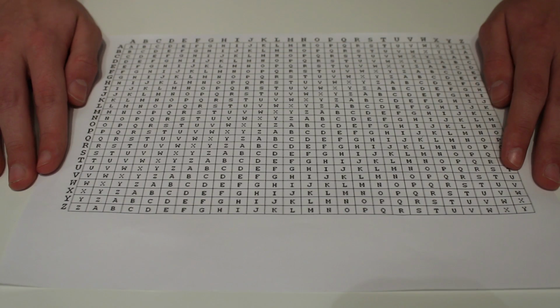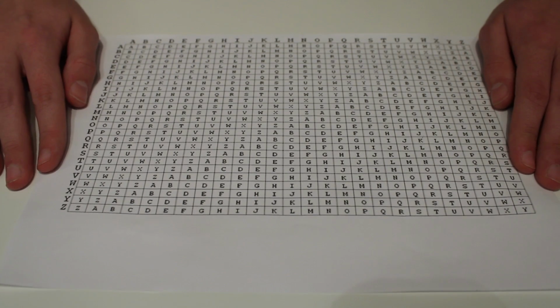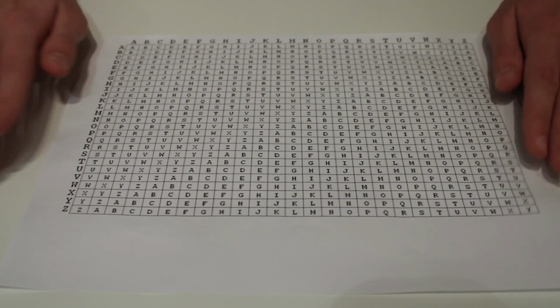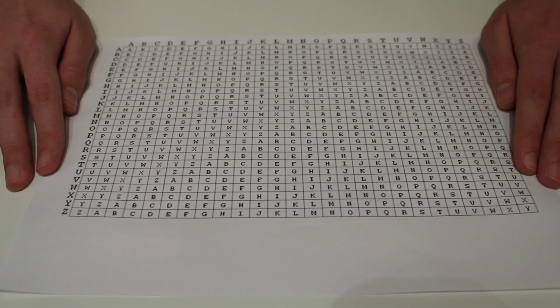Okay, so let's start with the decryption actually. Let's say you agreed on a key with the person you are receiving the message from.